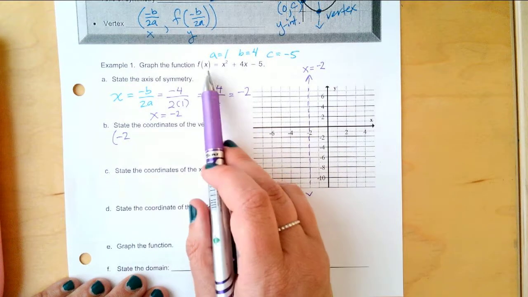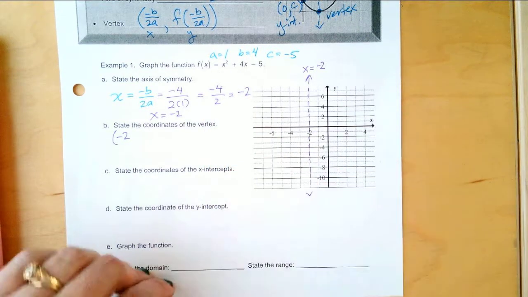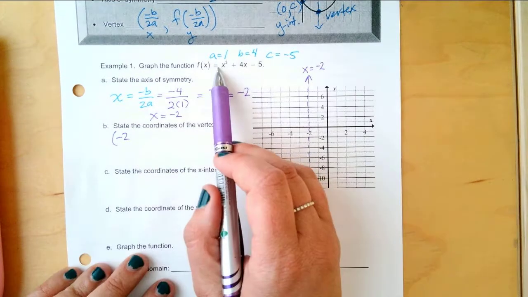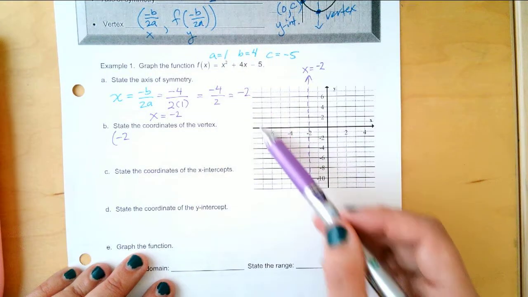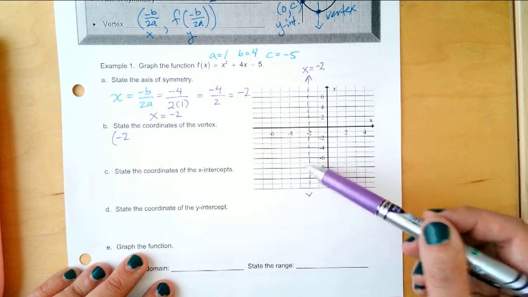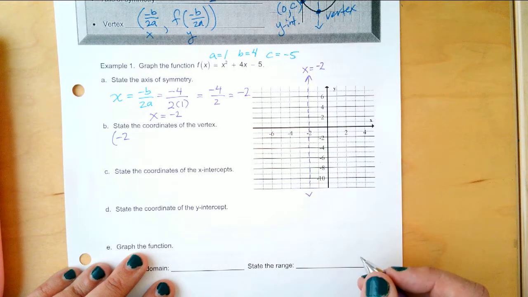And if I look at this equation, is it opening upward or downward? And how do I know that? It's opening upward because A is a positive 1. So our parabola is going to smile. Probably the vertex is going to be someplace down here. How do I find it?